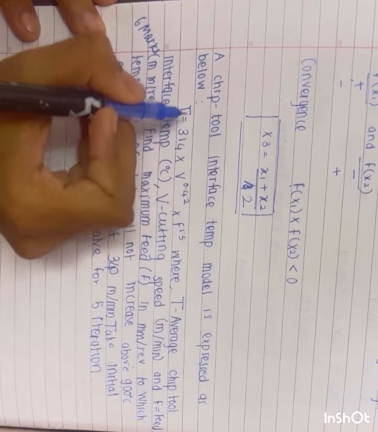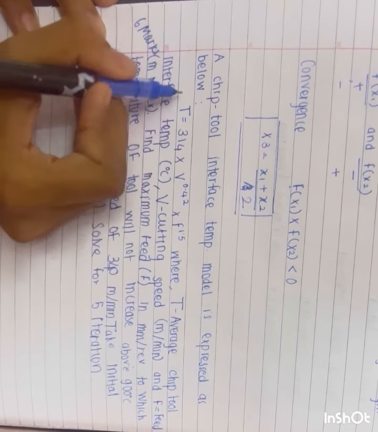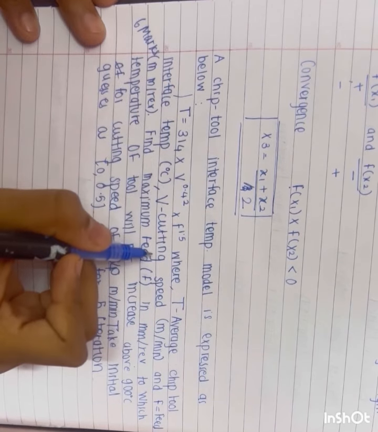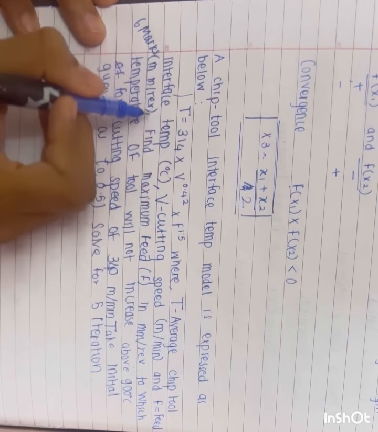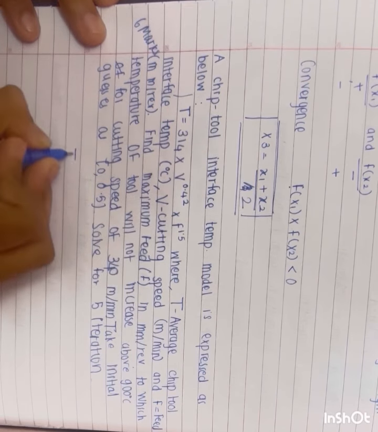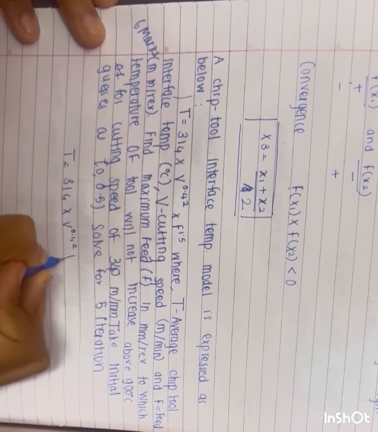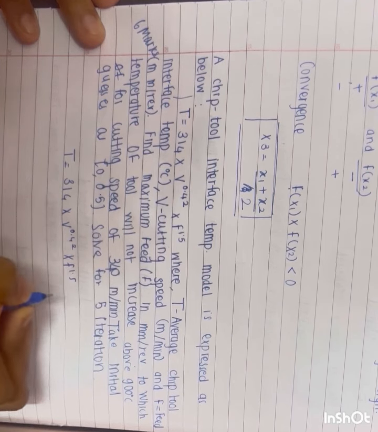So they have said a chip tool interface temperature model is expressed as below, and this is the equation given, where T is average chip tool interface temperature, V is cutting speed, and F is feed. Okay, no problem. We will just write it down over here. T is equal to 134 V raised to 0.42 into F raised to 1.5.